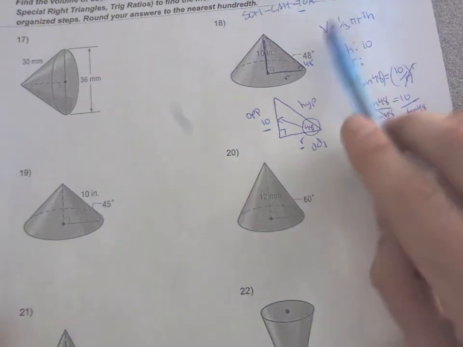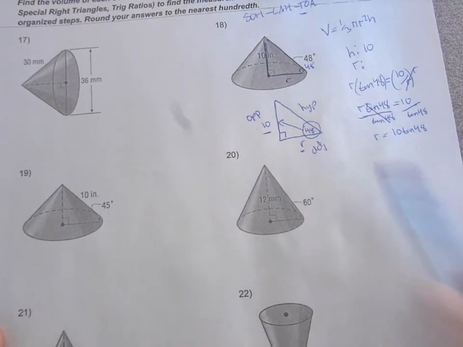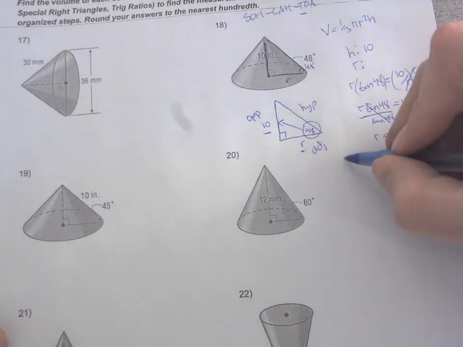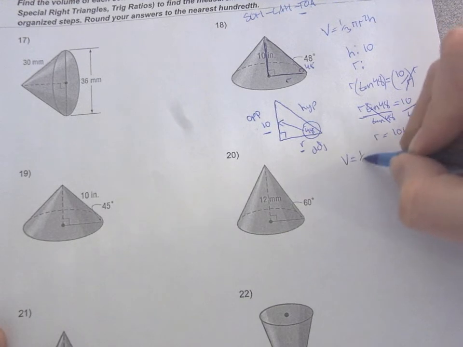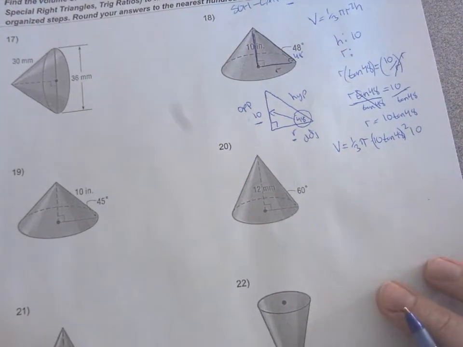Okay, so this is my volume formula. Now what I did is I indented and I'm solving for all the pieces that I need. So now that we've got the height and the radius, I'm going to come back out and start solving the problem that I originally started with. So it's 1/3 times pi times the radius squared. Now the radius, again, is 10 over tan 48. That's the whole radius. And then I multiply that by the height, which is 10.